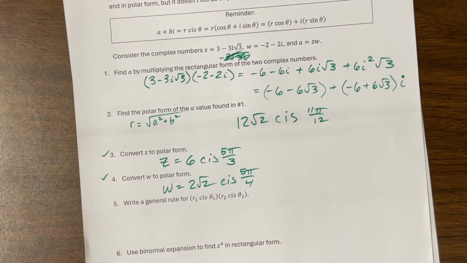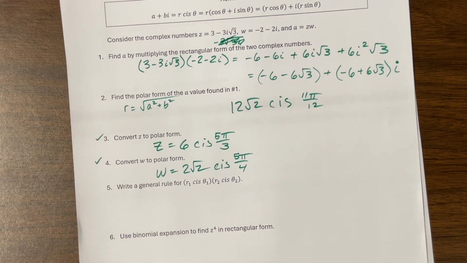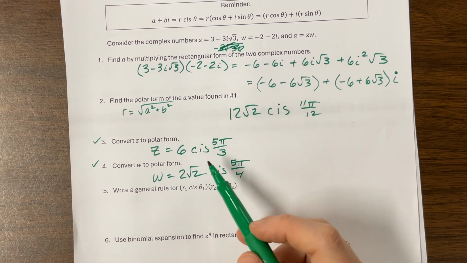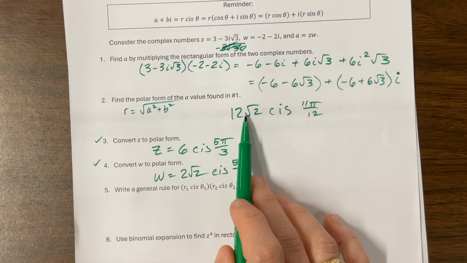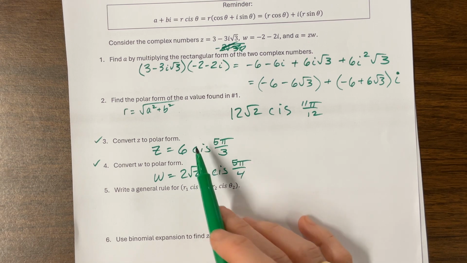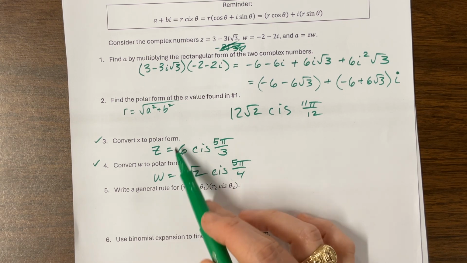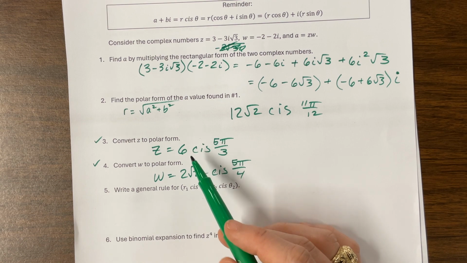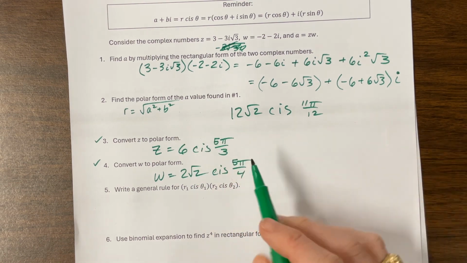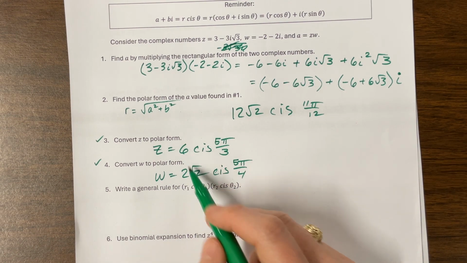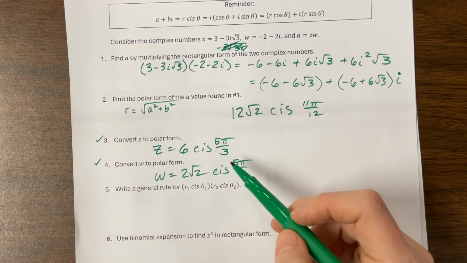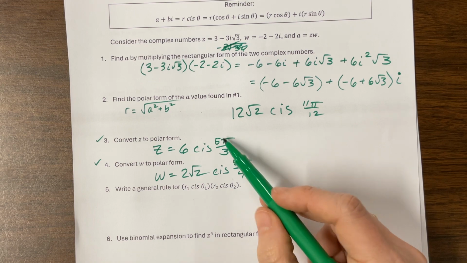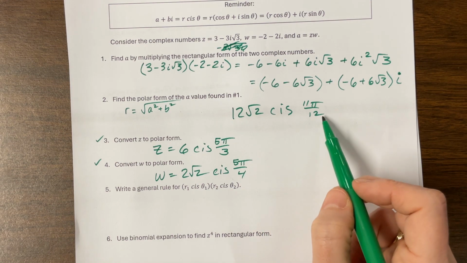Okay, and so here's what's happening, there's a relationship. Notice the 6 and the 2 root 2, and then I had this 12 root 2 from before. What I'm doing is multiplying the radius, the r values, out front. Do you see how that happens? 6 times 2 root 2 is going to give me 12 root 2. And if I multiply the angles, that gives me 25 over 12. That's not what I have.